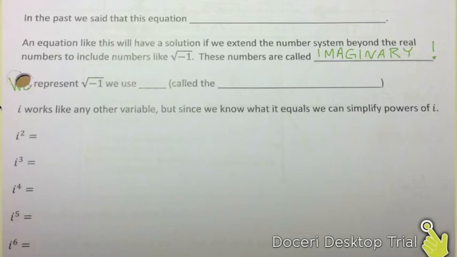We represent the square root of negative 1 with a lowercase i. This is called the imaginary unit. So that imaginary unit is a lowercase i.